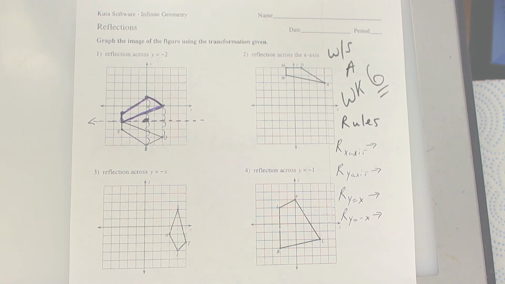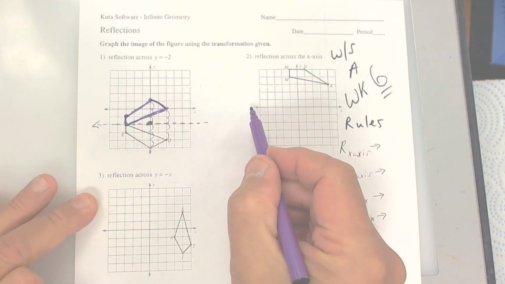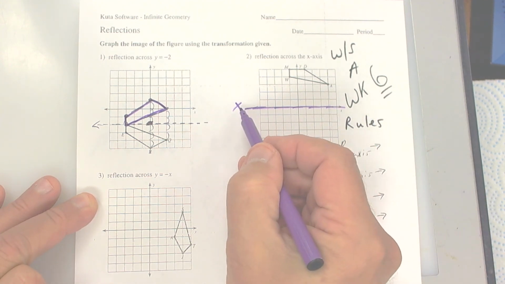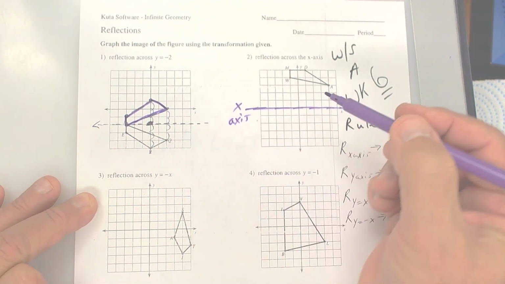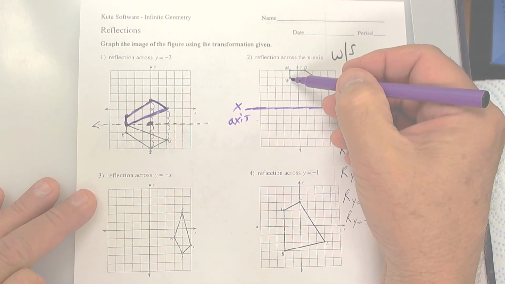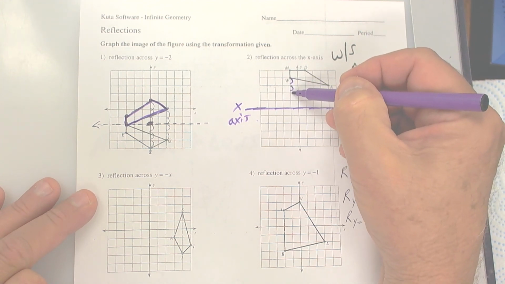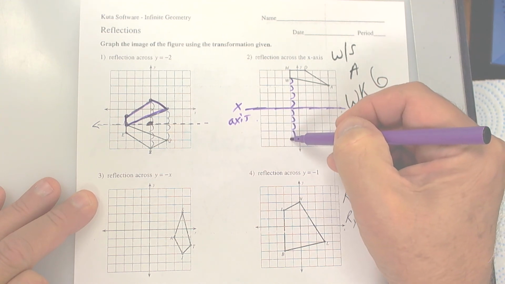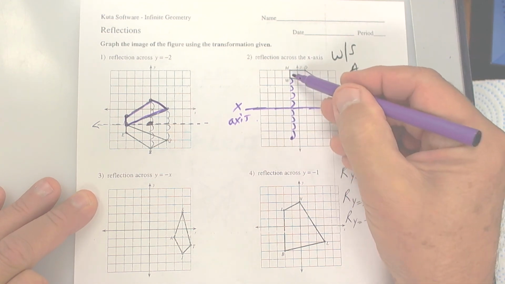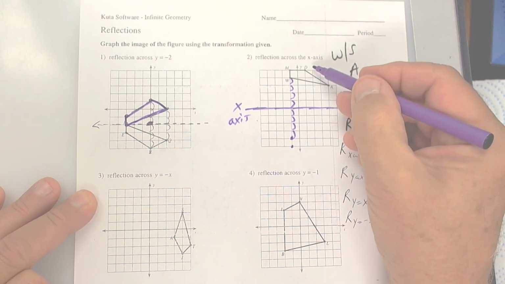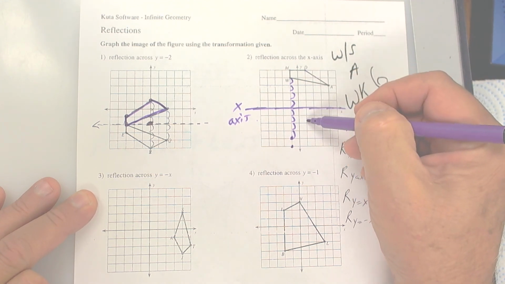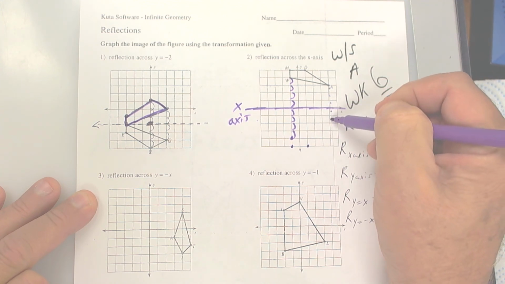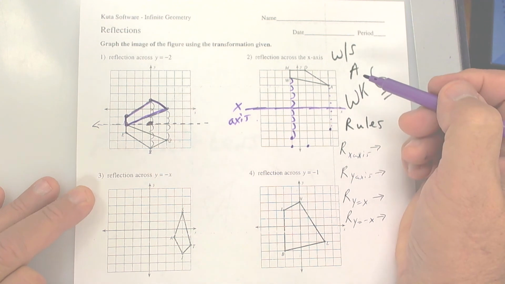This one says reflect over the x-axis. This is your x-axis. So color it in. That's your x-axis. So what you want to do is count the points or spaces. 1, 2, 3, 4. 1, 2, 3, 4. Put a dot. This one's going to be 5. Put a dot. This one's going to be 5, but it's on this one, so it's got to be here. This one's going to be 1, 2, 3, so you go 1, 2, 3 right here. And then you connect them.